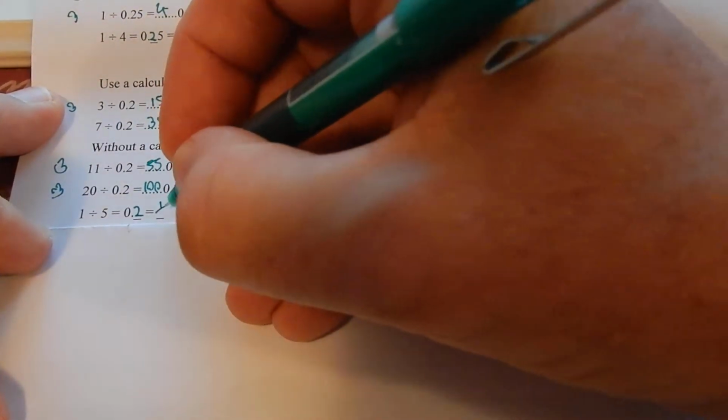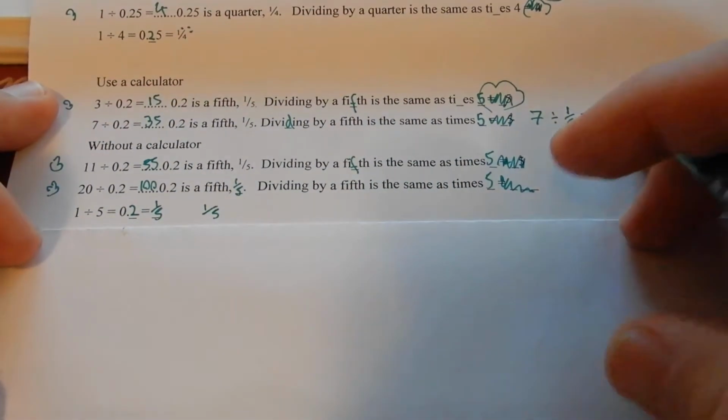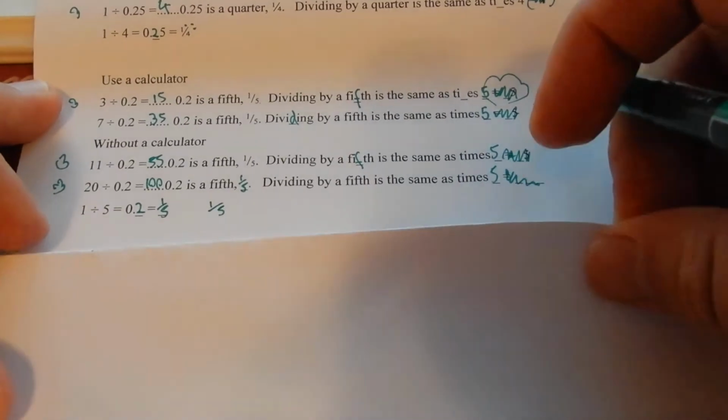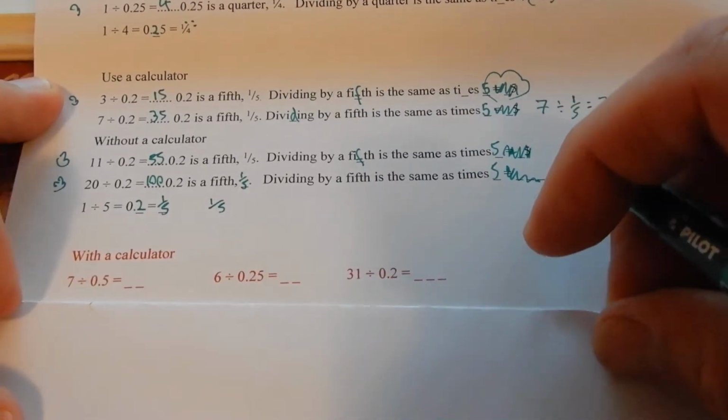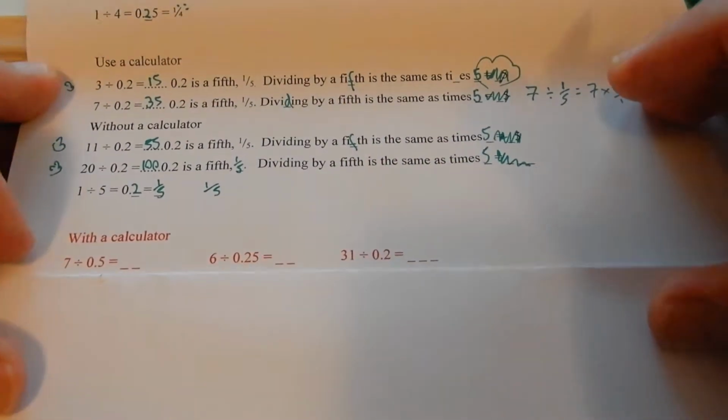1 divided by 5 is 1 over 5. That's a fifth. 0.2 equals 1/5. Cool. 1 divided by 5 is a fifth. 1/5 means 1 divided by 5.